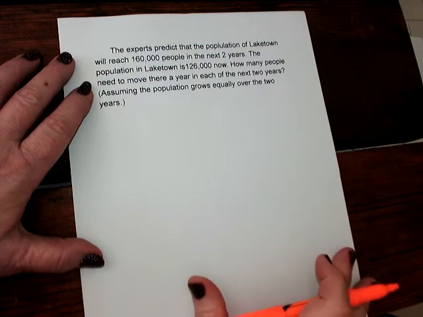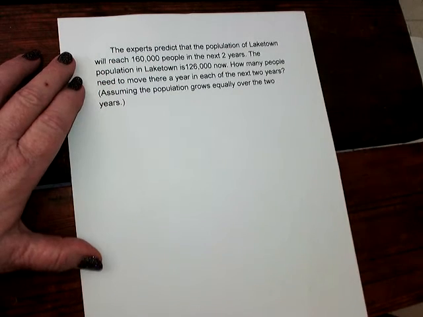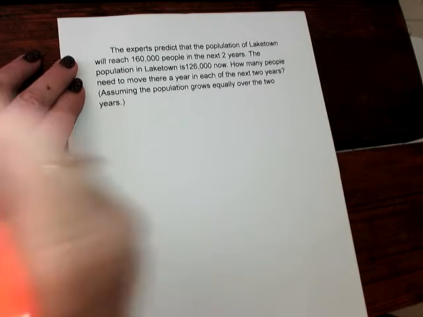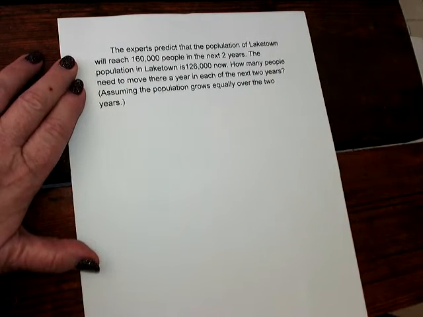Hi, fourth grade friends. We're going to take one more look at solving multiple step word problems. It's really an important strategy to be able to read the whole thing and know exactly what they're asking us.